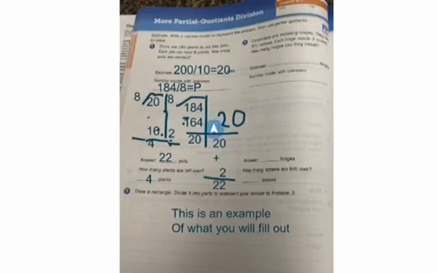So now I'm going to add these two factors that I used to multiply by 8. And so now I'm going to do 20 right here plus 2 over here, and that equals 22. So that is my answer, which I have right here, 22 pots.